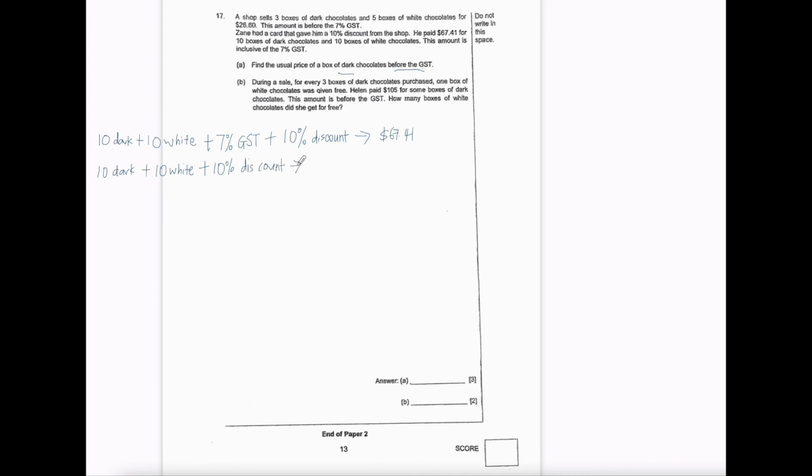Okay, and the way to find this answer will be, so 10 white, 10 dark, 10% discount, and 7% GST is 107%, because we added the GST. So 107% is $67.41.